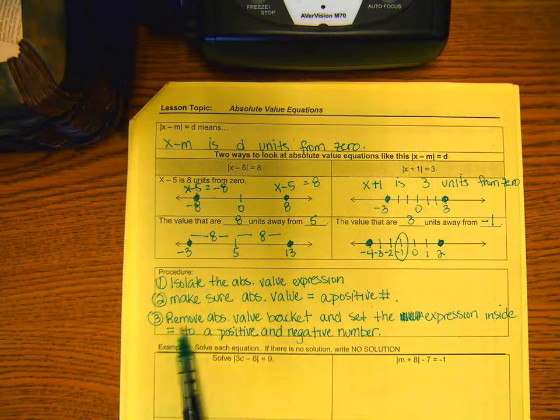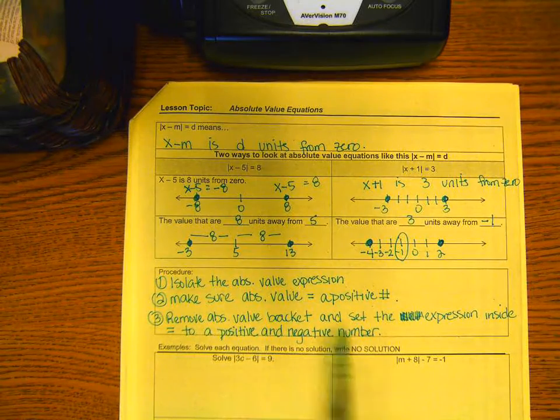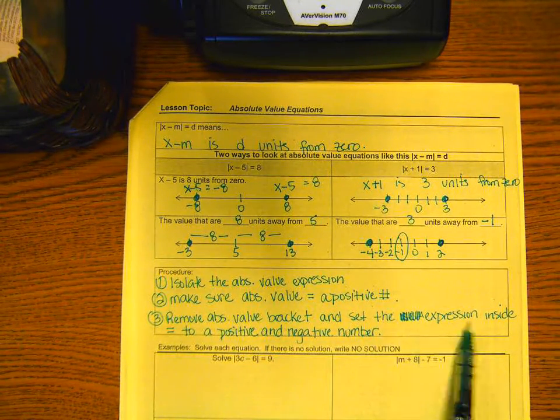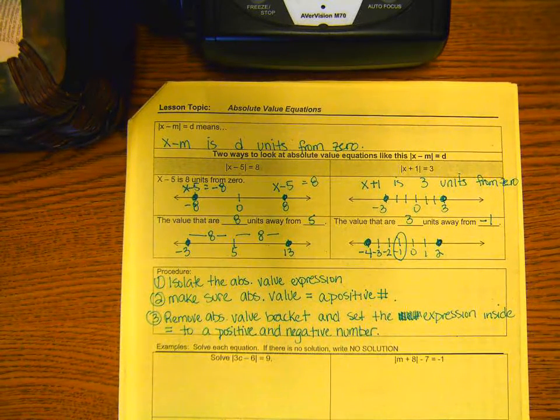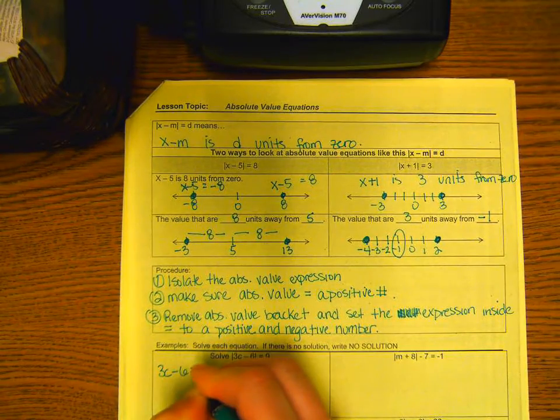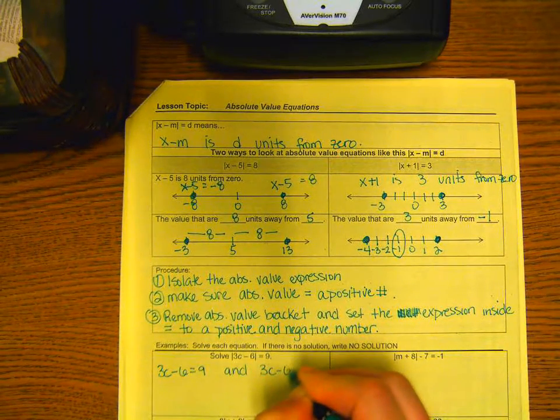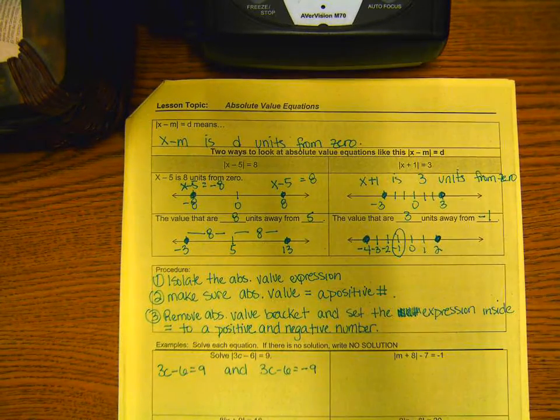Now we're going to remove the absolute value bracket and set the expression inside. What's the expression inside? 3c minus 6 equal to positive 9 and negative 9. Alrighty.